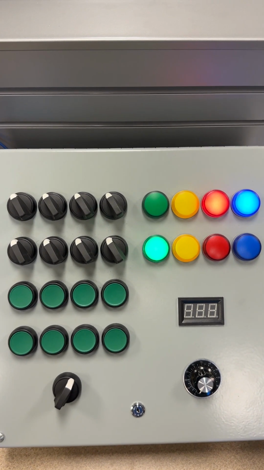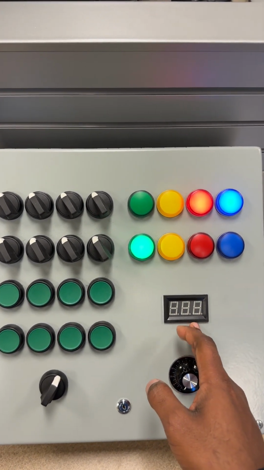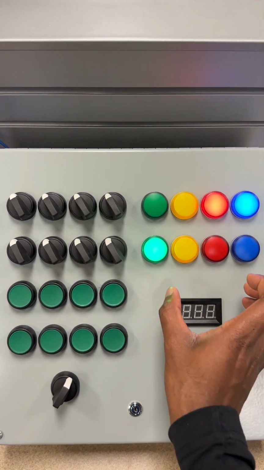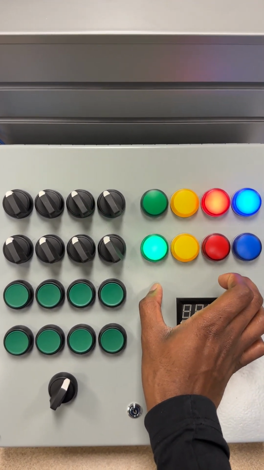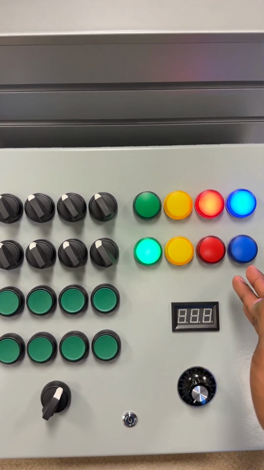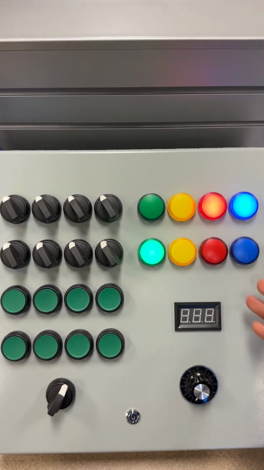So we have a timer where it says, okay, you know what? The green light needs to stay on for at least 4 seconds before it actually switches to one of the other light cycles.